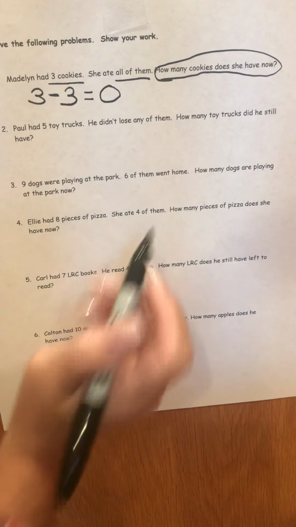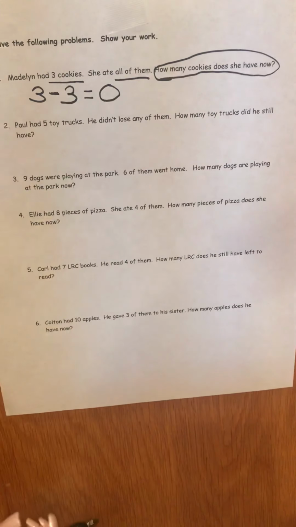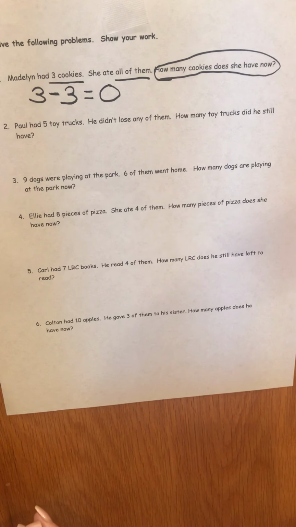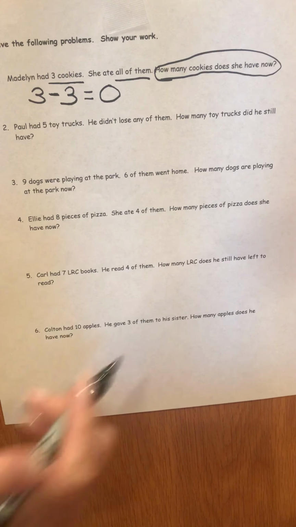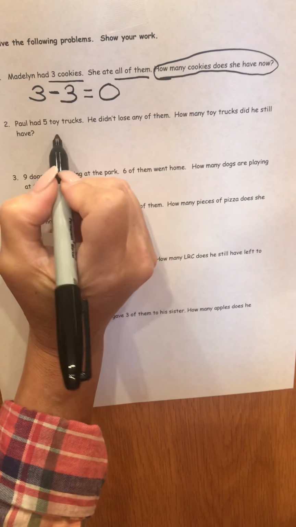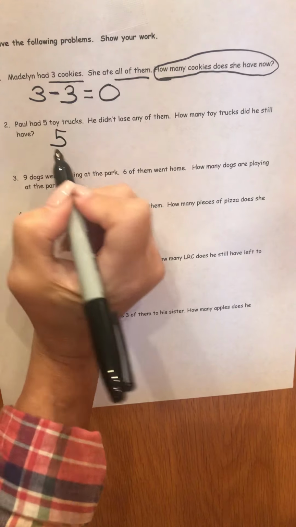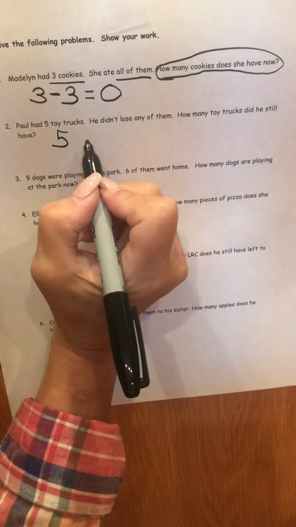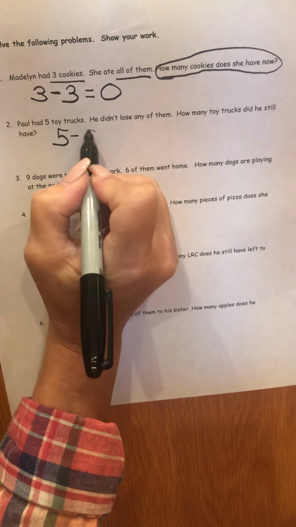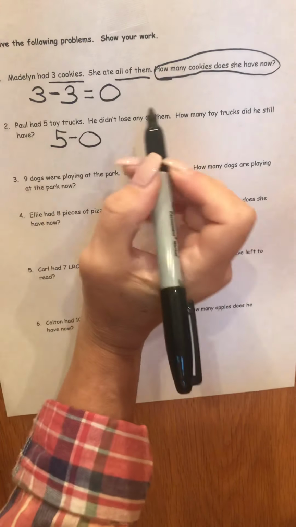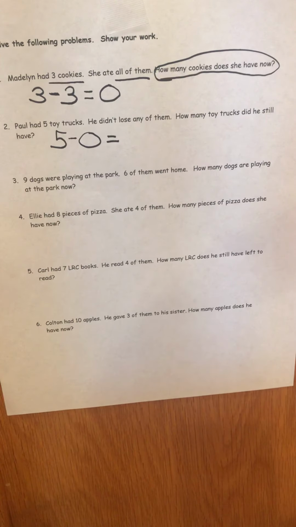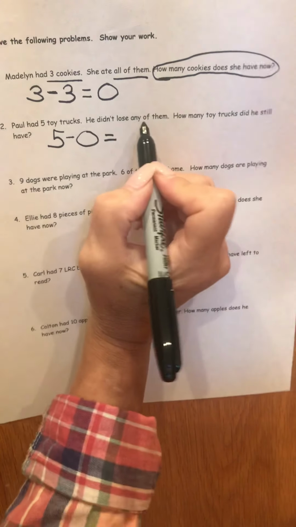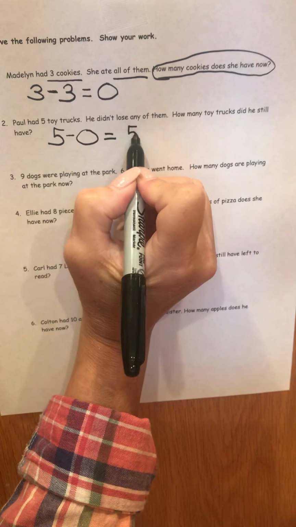All right, number 2. Paul had 5 toy trucks. He didn't lose any of them. How many toy trucks does he still have? All right, Paul had 5 toy trucks. He didn't lose any of them, so none of them is 0. How many toy trucks does he still have? So 5 take away 0 equals 5.